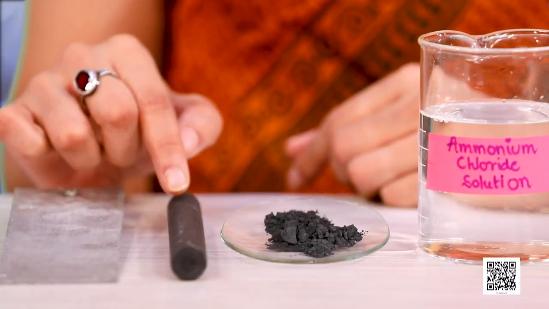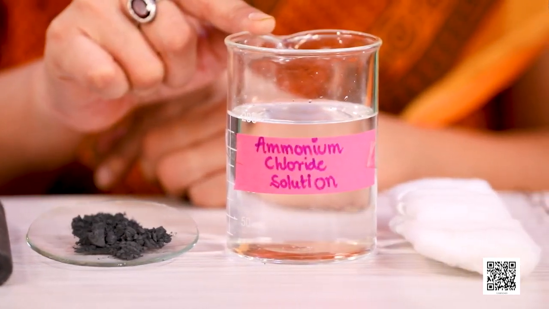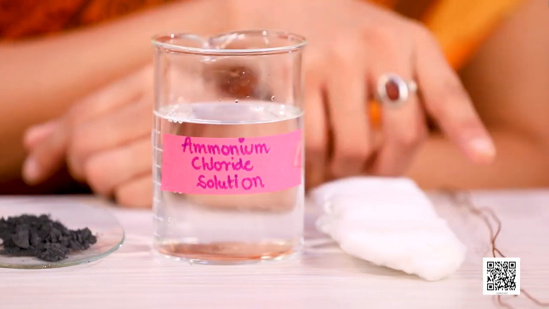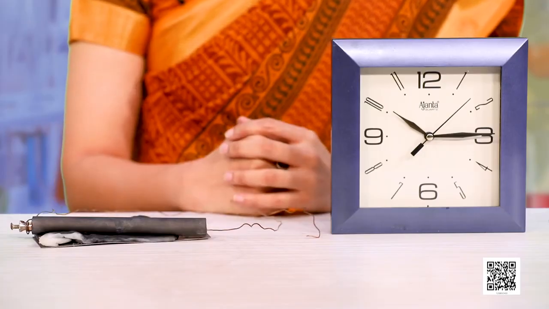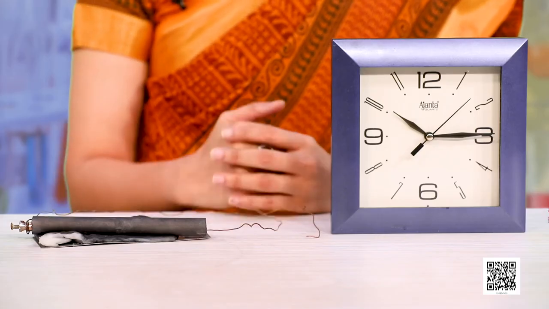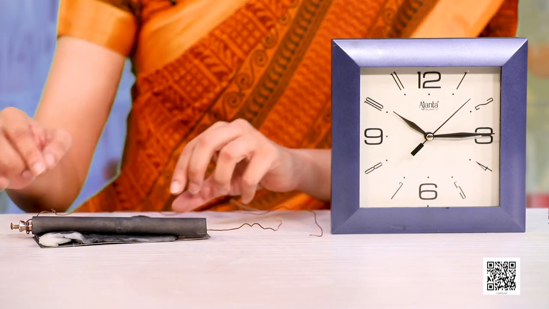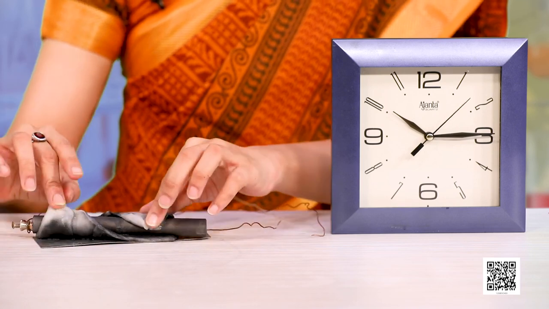You can also improvise your own dry cell. For this, you need a zinc plate, a carbon rod, manganese dioxide powder, ammonium chloride solution, cotton pad and copper wires. For the feasibility of the demonstration, we have prepared a setup for you already. We have dipped the cotton pad in saturated solution of ammonium chloride and spread it over the zinc plate. The manganese dioxide is sprinkled over this pad and the carbon rod is wrapped around this pad.